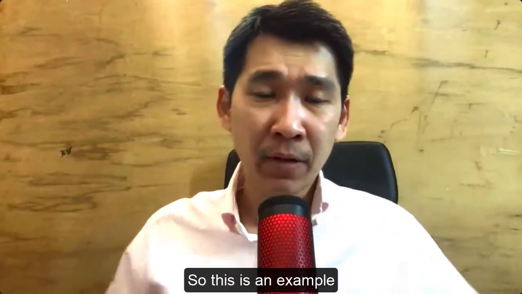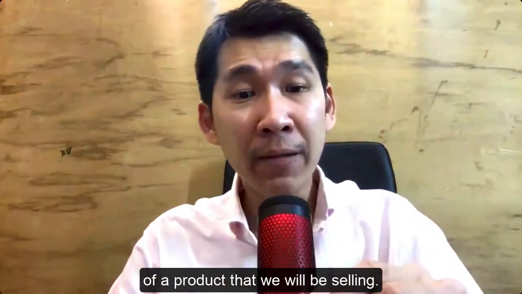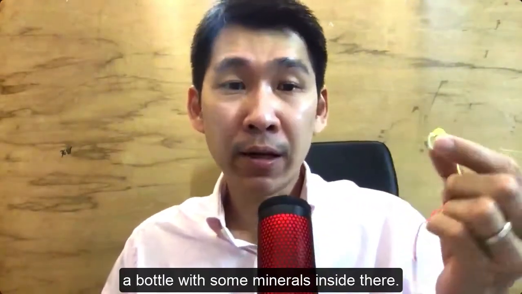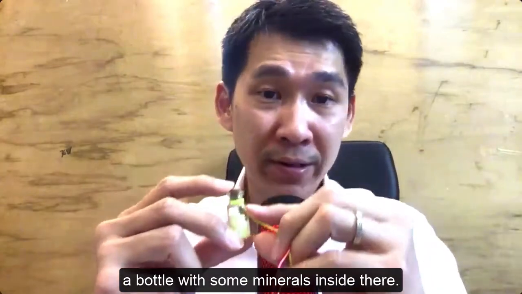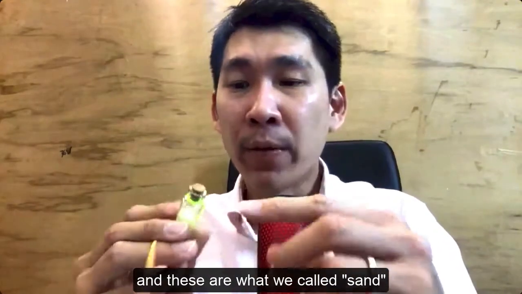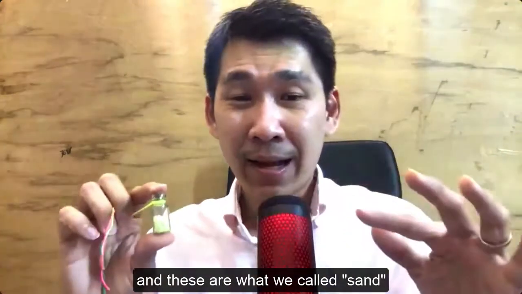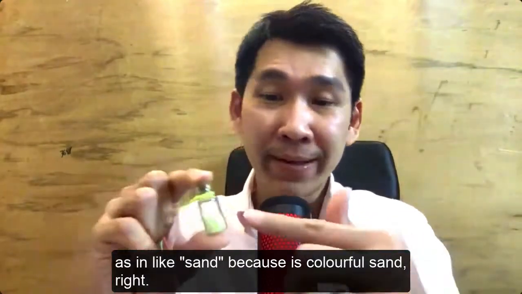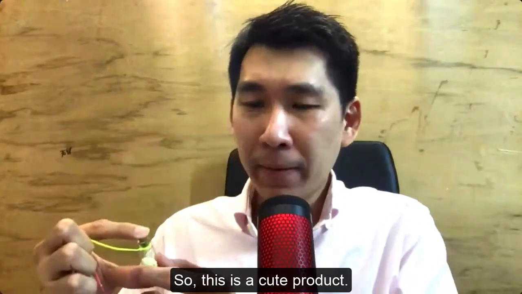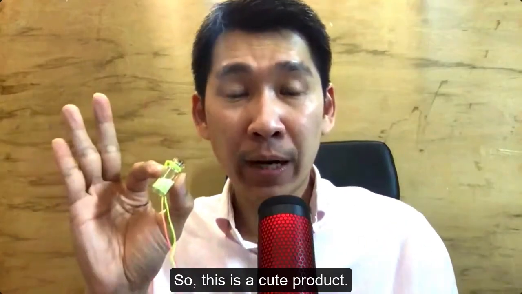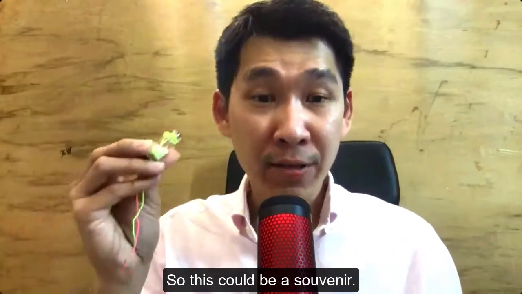Okay, so this is an example of a product that we'll be selling. This is a bottle with some minerals inside, and these are what we call "sand" in inverted commas, because it's colorful sand, right? So this is a cute product. This could be a souvenir.